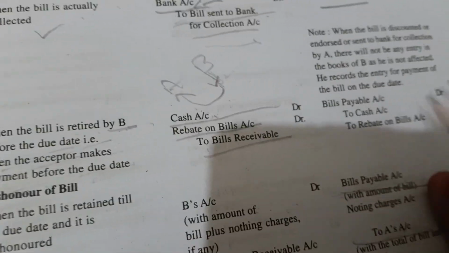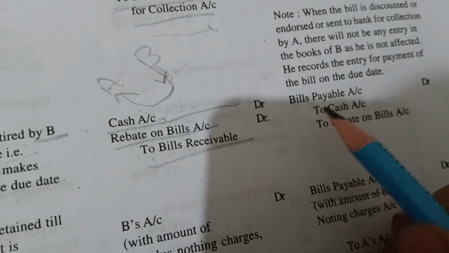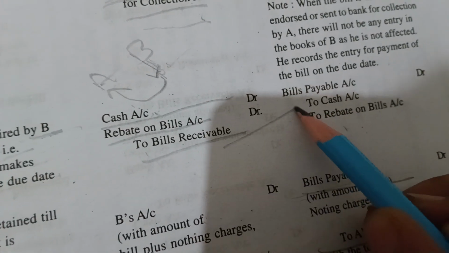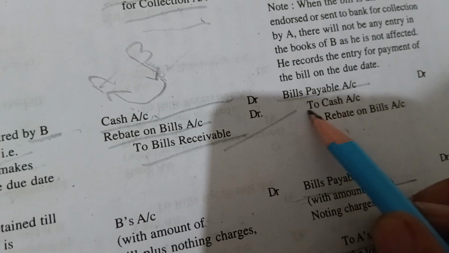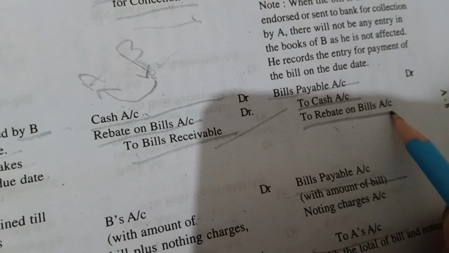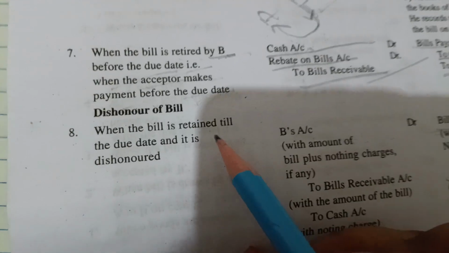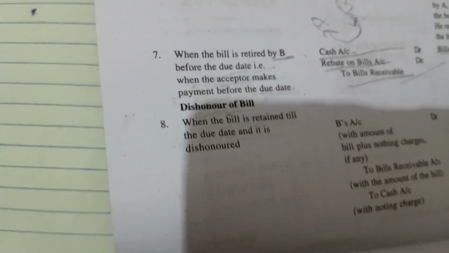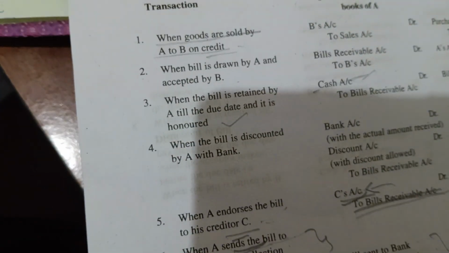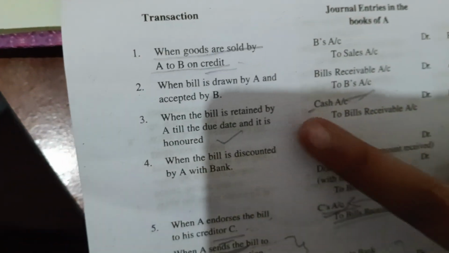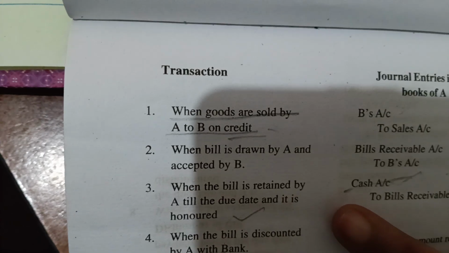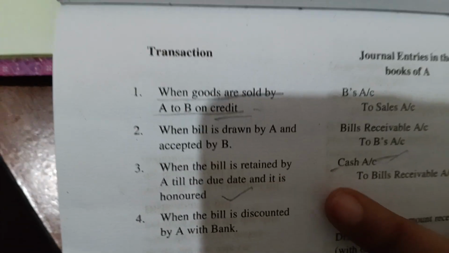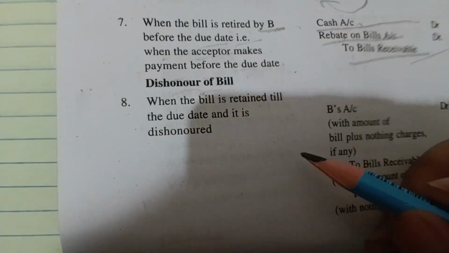Okay, then on the B's account, opposite one. Okay, bills payable account to cash to rebate on bills account. Okay, then we have dishonor of bill. Till now we have seen about the honor of bill. Okay, see here, retained by A till the due date and it is honored, like that we have seen. So now we will see the dishonor of bill.